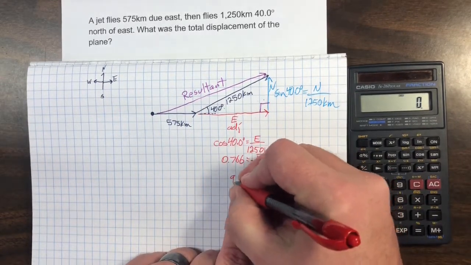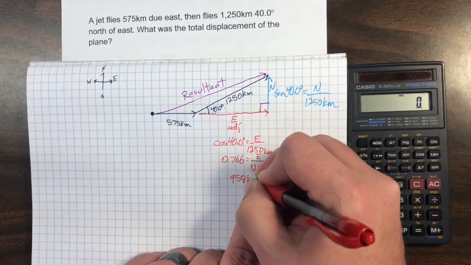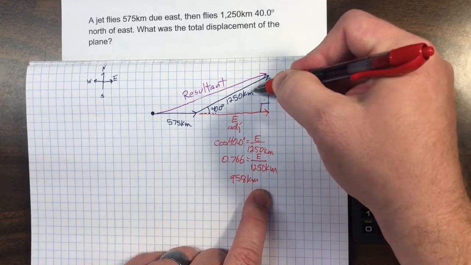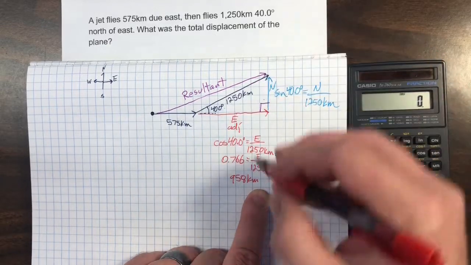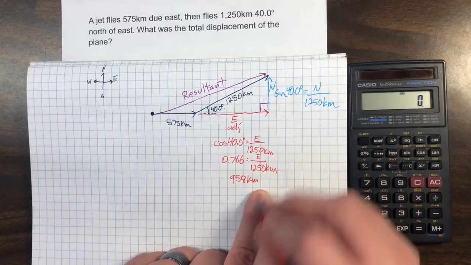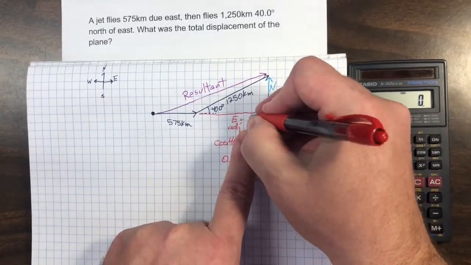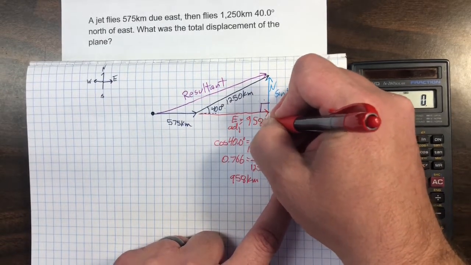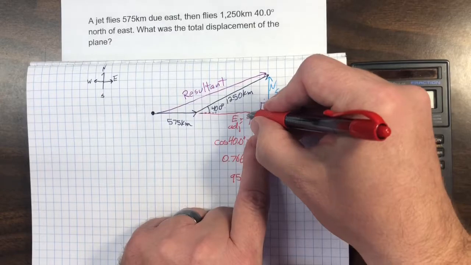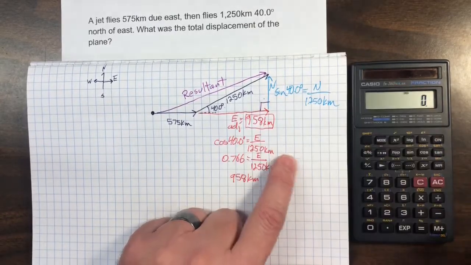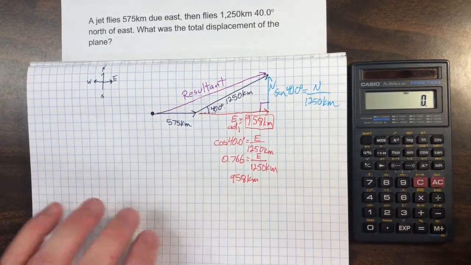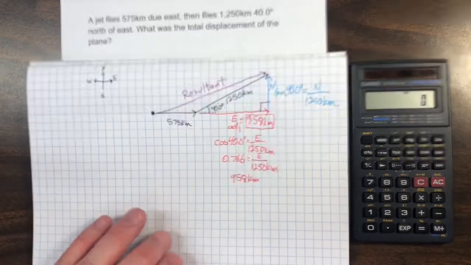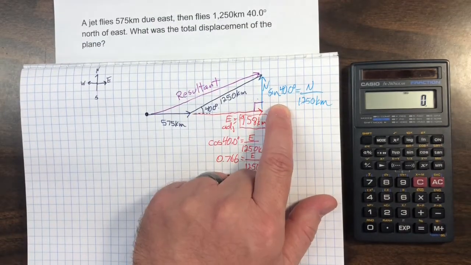So the eastward component of this 1250 kilometer vector is 958 kilometers. So E over here is 958 km. Okay, let's put a rectangle around that so we don't lose it in all this red hullabaloo.